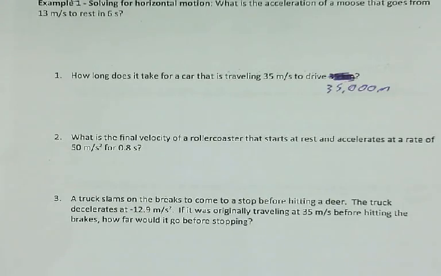So V T. So we're down here. We're looking for V T.